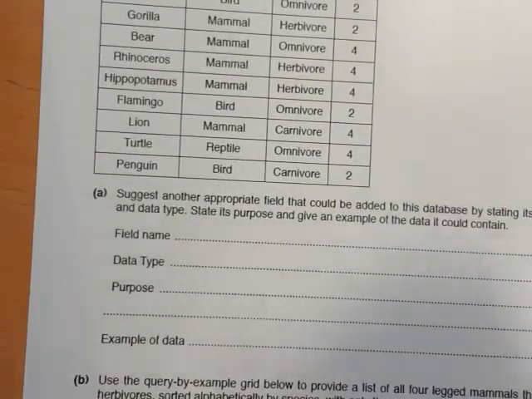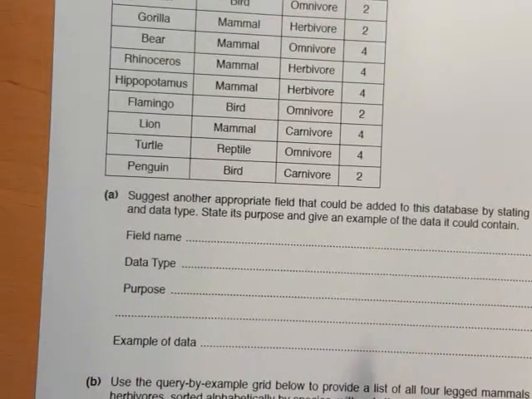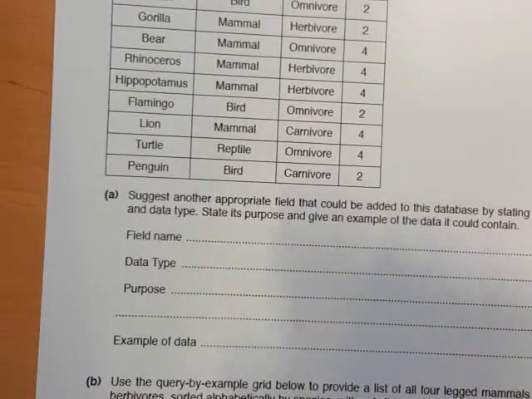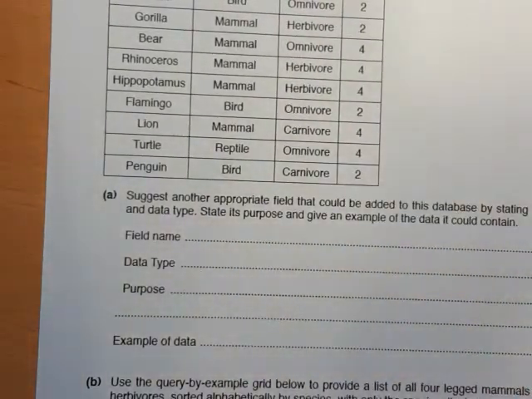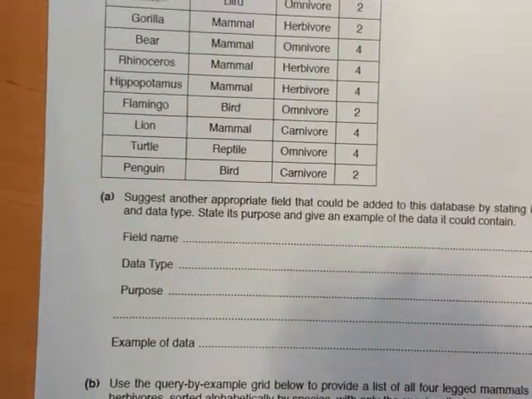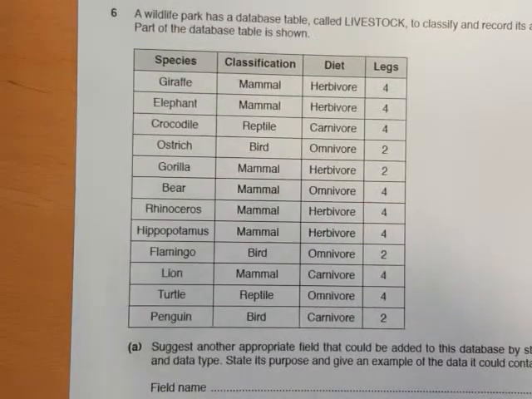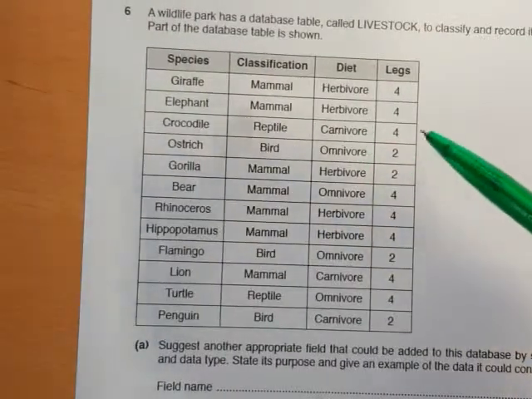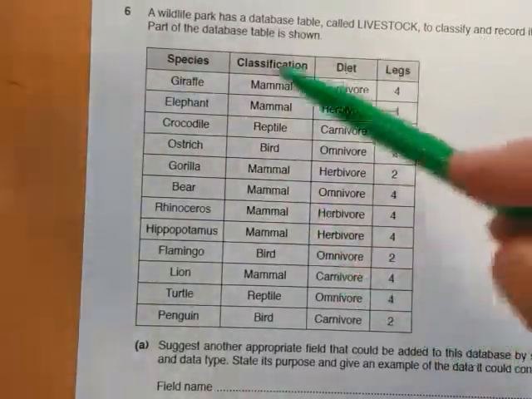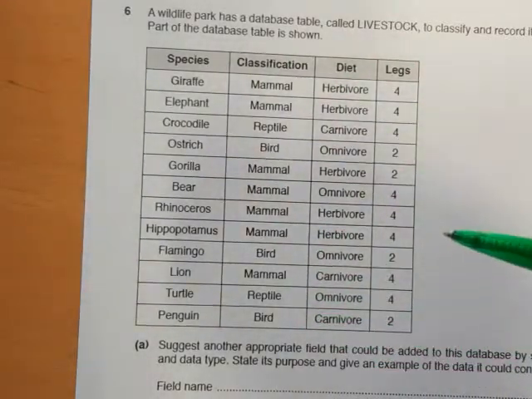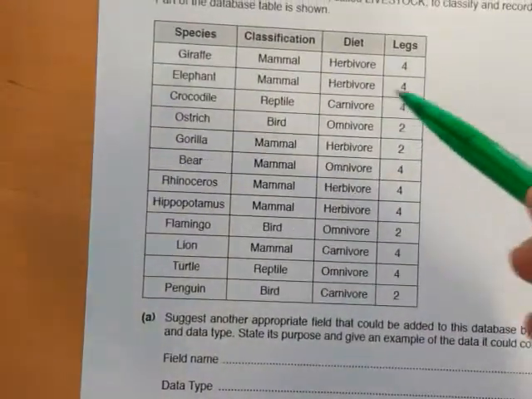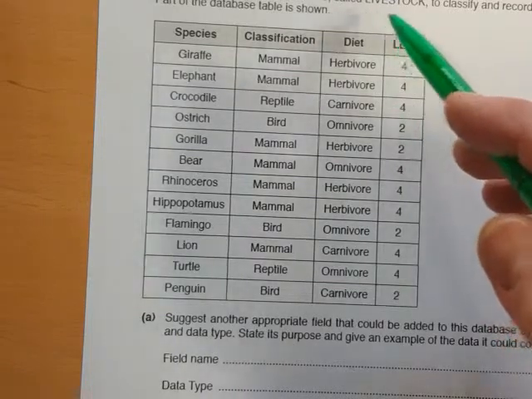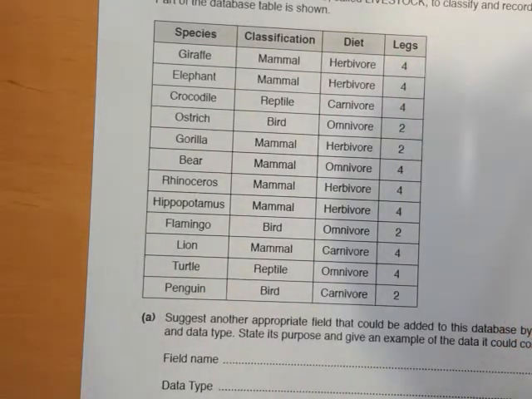What we've got to do here is suggest another appropriate field that could be added to this database by stating its name and data type, stating its purpose, and giving an example of the data it could contain. The first thing I've noticed that's quite obvious about this table is there isn't a unique field. There isn't a primary key. So that would be quite easy to add. We know the table is to classify and record its animal species, so that's the key identifier.